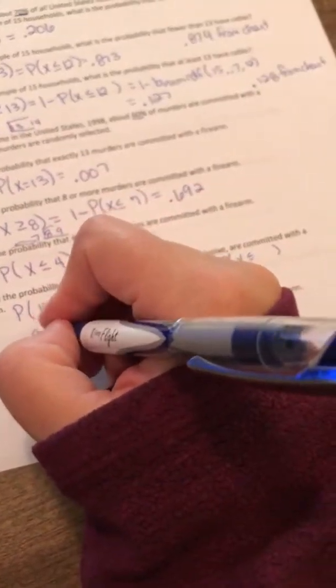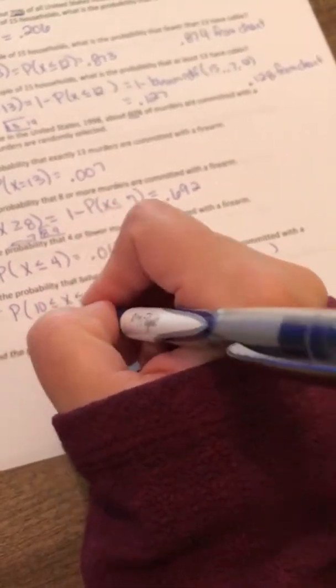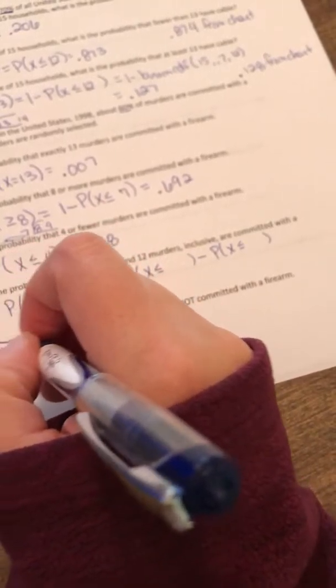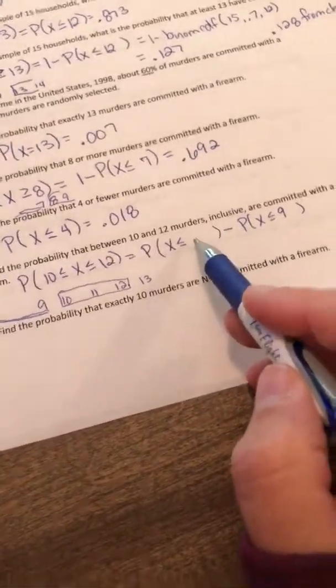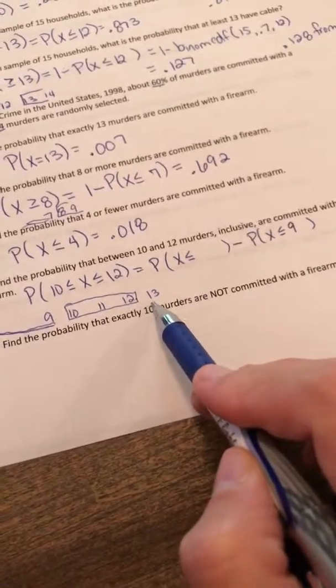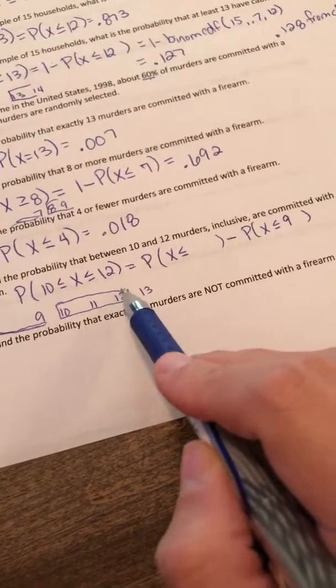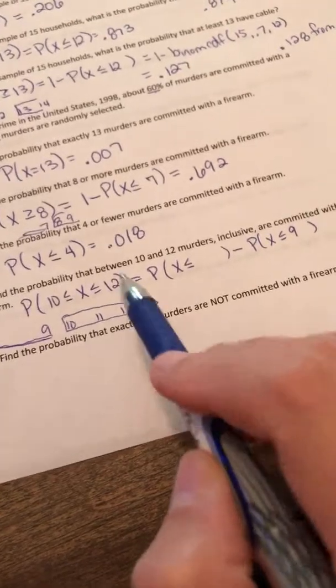If it helps you to write down, that's fine. We want these numbers, which means we need to get rid of all these 0 through 9. So we're going to subtract off the probability that X is less than or equal to 12. And some people get confused here and they put 13. If we do the probability of X is less than or equal to 12, that's what we want.